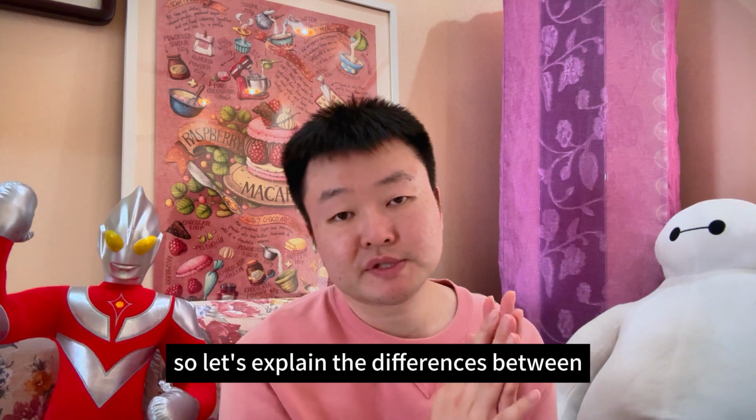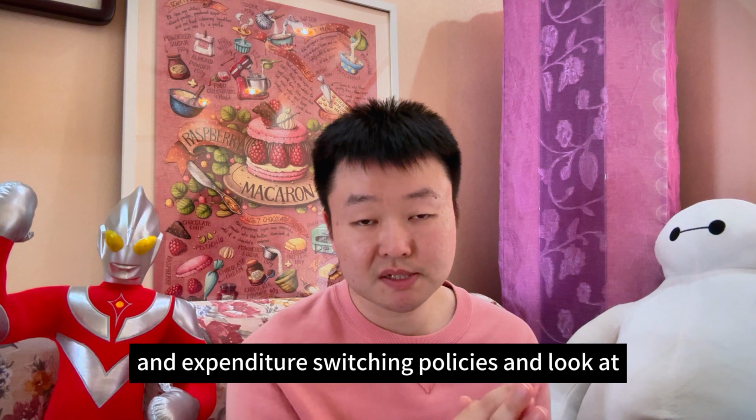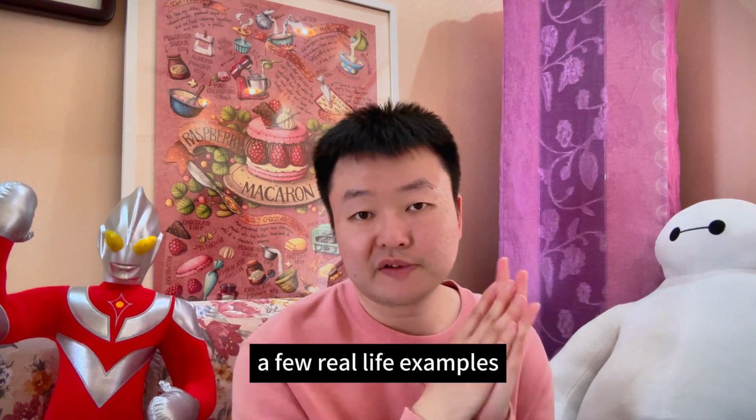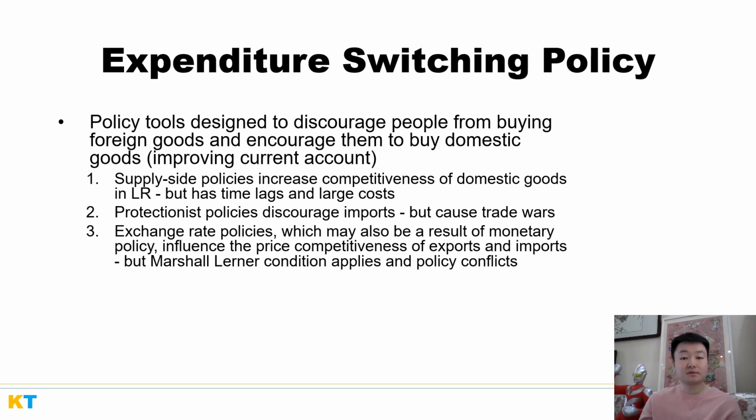So let's explain the differences between expenditure reducing and expenditure switching policies and look at a few real-life examples. Expenditure switching policies are policy tools designed to discourage people from buying foreign goods, and we want to encourage them to buy domestic goods instead. And so theoretically, this should improve the current account, like decrease the current account deficit. An example would be something like a supply side policy.